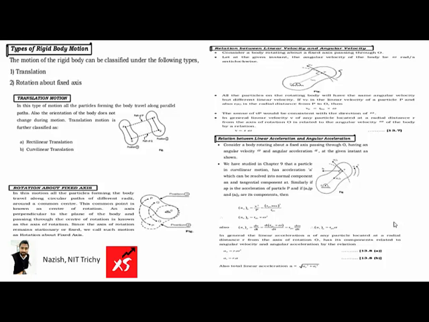In the same way, we can establish the relationship between linear acceleration and angular acceleration. Let's consider a body rotating about a fixed axis passing through O, having an angular velocity omega and angular acceleration alpha at the given instant as shown in the figure. We know that if a particle is in curvilinear motion, in a circular motion, it has an acceleration which can be resolved into two components.